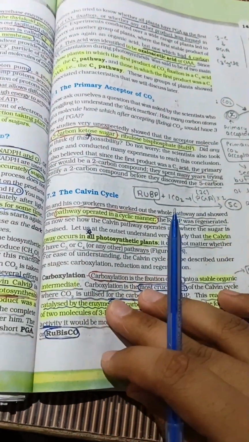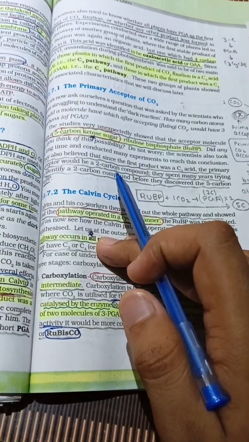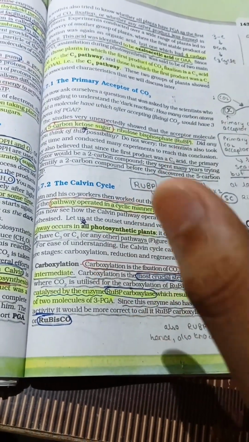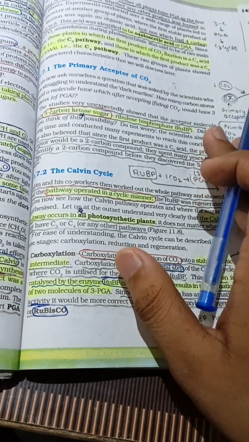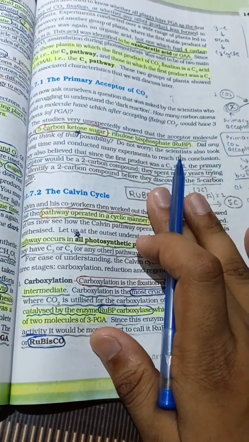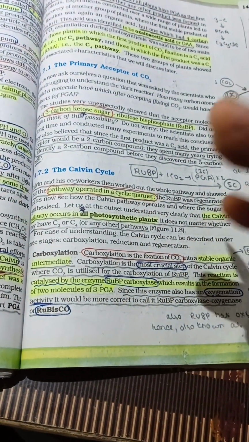So hello guys, welcome to the short revision series of this channel, and today's topic is Calvin cycle or C3 cycle. In this whole series we are going to cover the most important chapters of NEET biology, and the whole thing is only NCERT level, not outside, only NCERT level. So let's start today's topic.